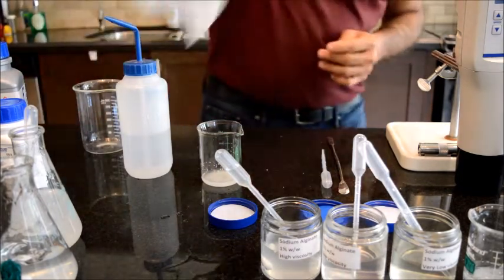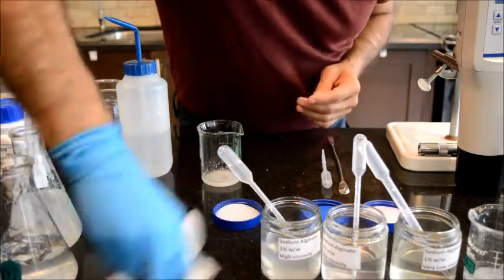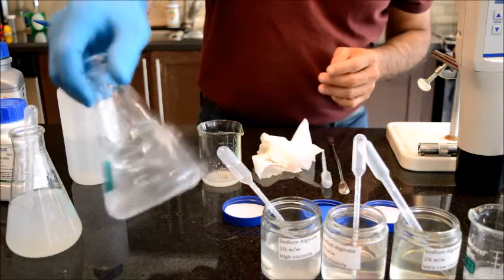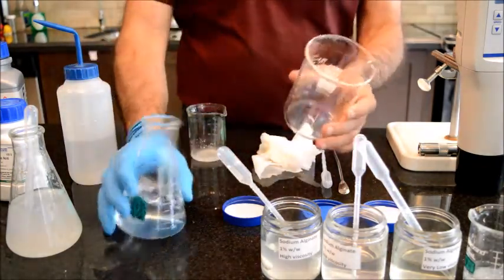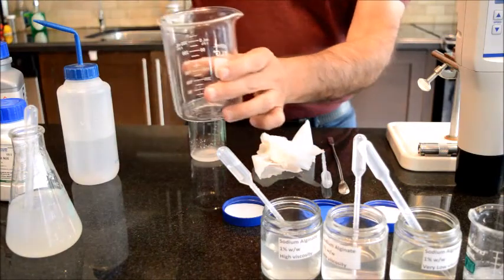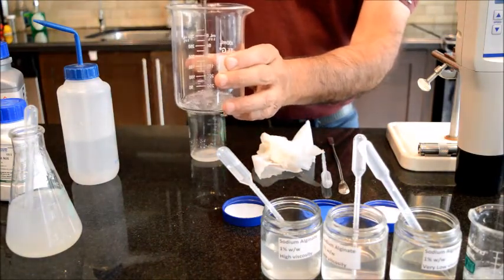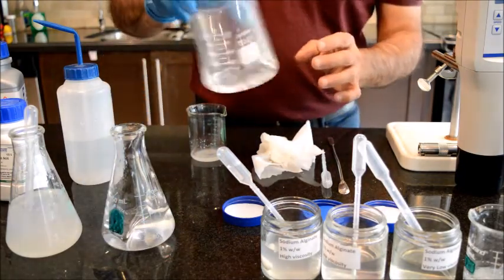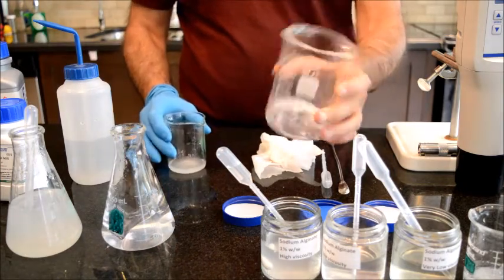So the question is, if I add calcium chloride to, let's say, carbomer, do I get the same effect? Do I increase my viscosity higher than what I have already? So I'm going to add a little bit to this beaker, and you see that this carbomer already has high viscosity, and it is a clear gel. It is just fantastic for people who want to do gel formulation.